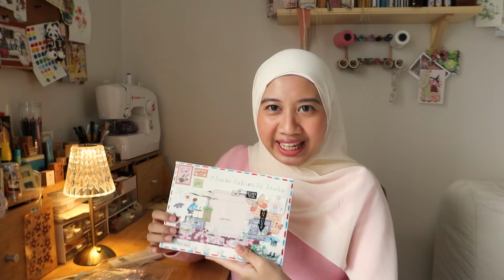So yeah, this mail art definitely can spice up your penpaling game, whether it is for you or for your penpal, because making this is very therapeutic and fun. You use your creative brain to make such a beautiful and thoughtful envelope decoration.